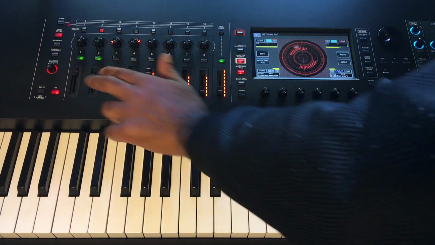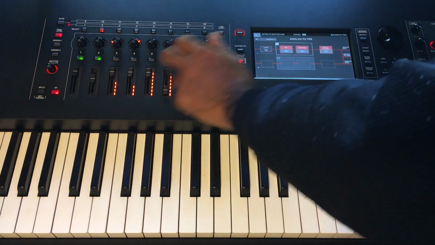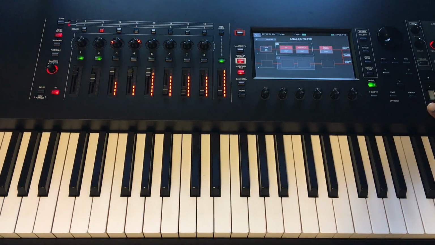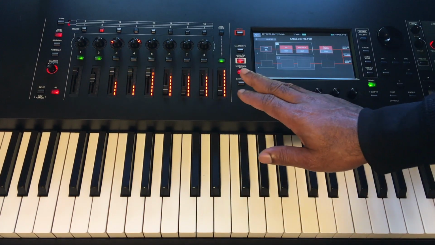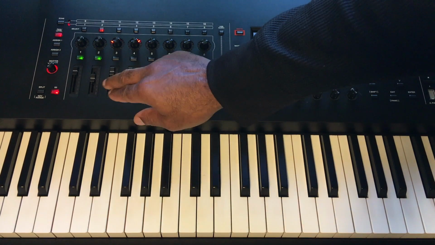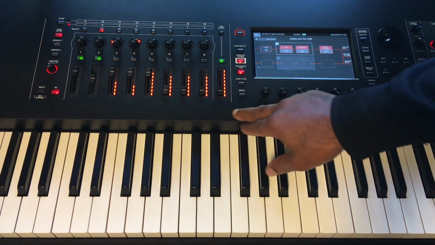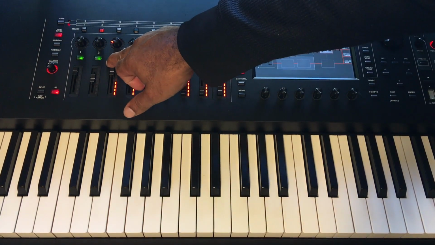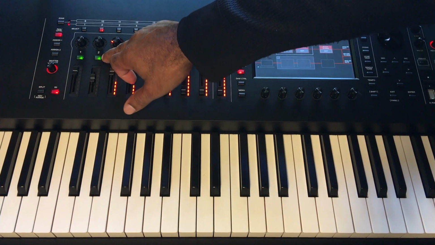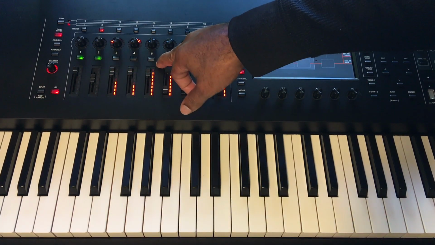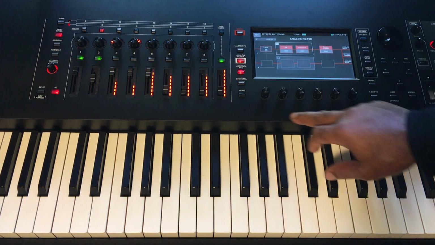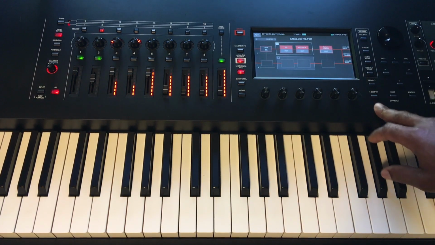So Shift, 1, 2, you're now controlling the DAW function inside Logic, but you're doing it from the hardware. So that's a really good option. So green is DAW control inside Logic. Red, you're inside the keyboard. So just remember that when you're switching back and forth.